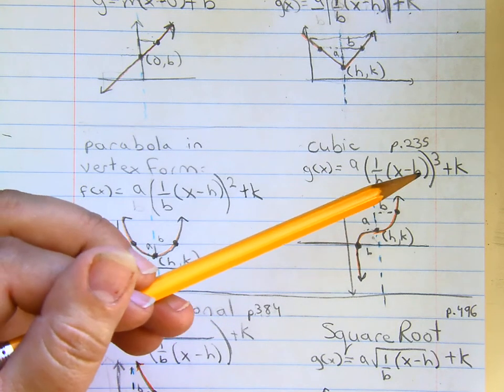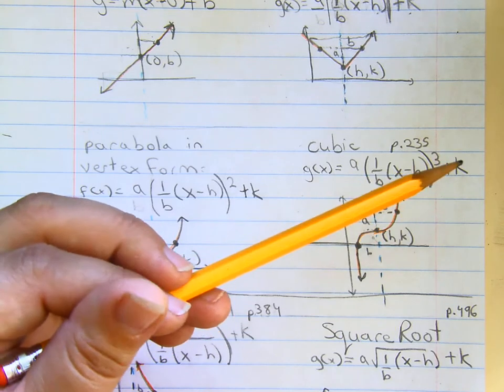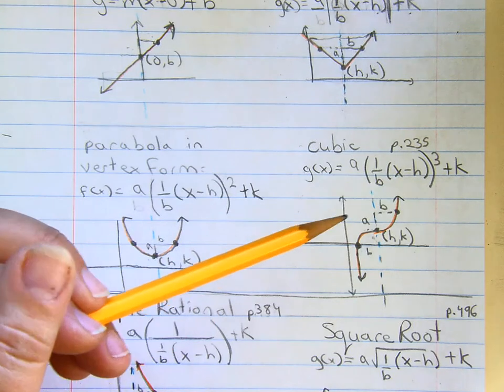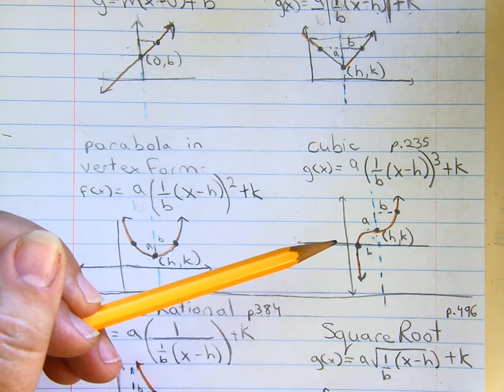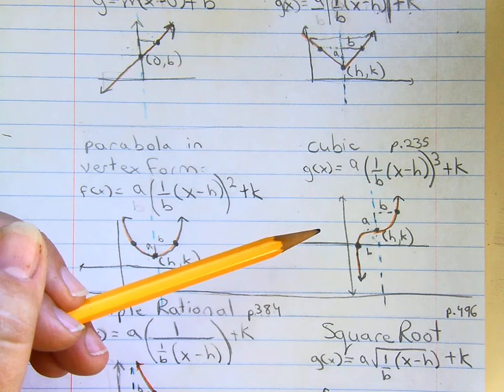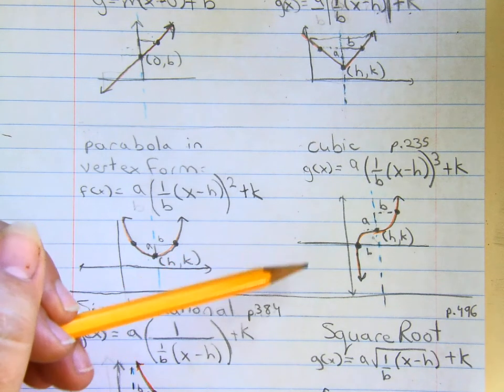And my vertex is once more my H and my K. Please note, if this was an X plus H, that means my actual H would have been a negative value, and I would have gone back and then up to get my vertex, and then constructed the graph.